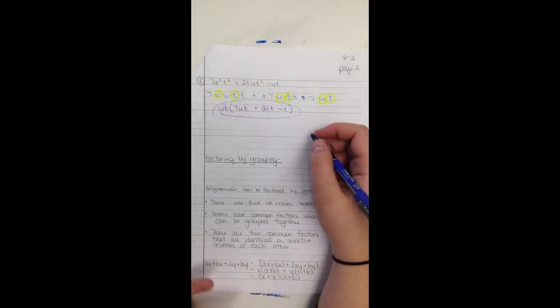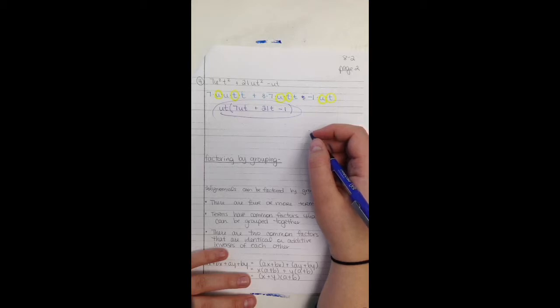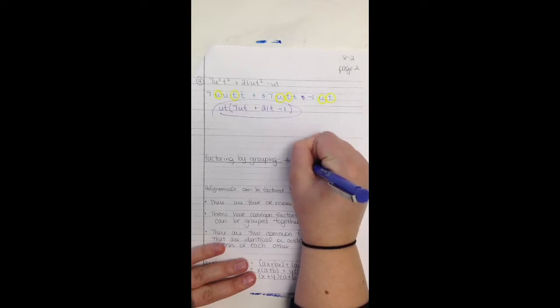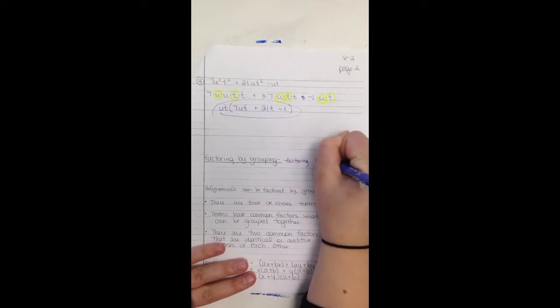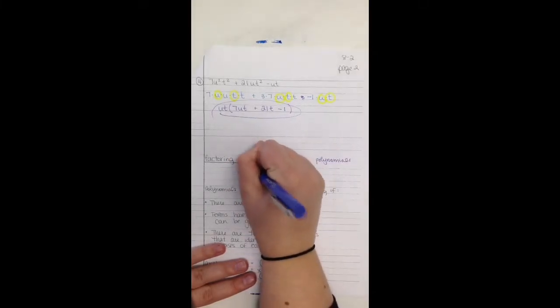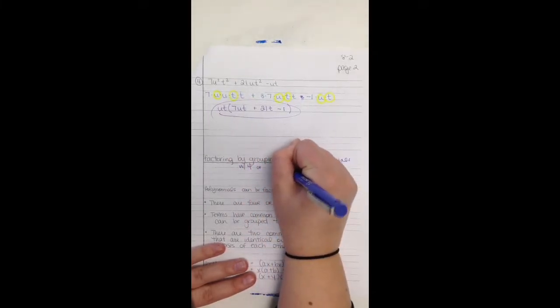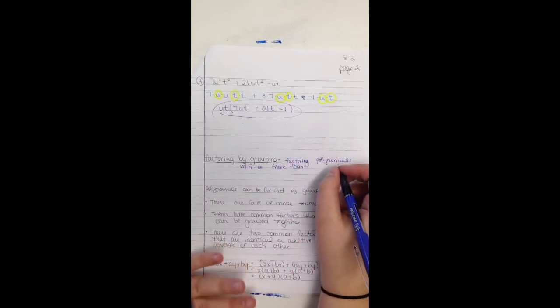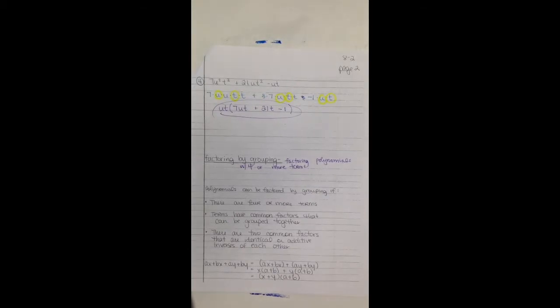Now, factoring by grouping is another method we can use, and the definition for this is on page 477. It's for factoring polynomials with 4 or more terms. And it's just like the name says, you put them in groups and then see what you can factor out of each of those groups. So here's what you need to know.